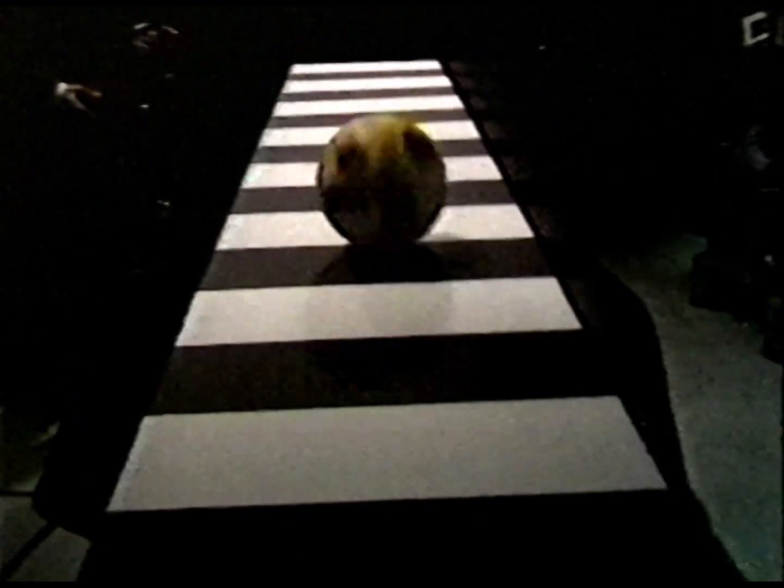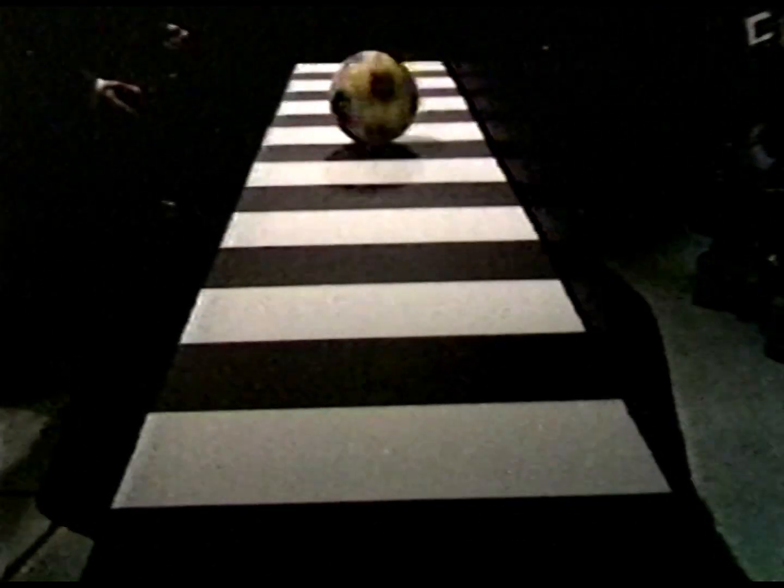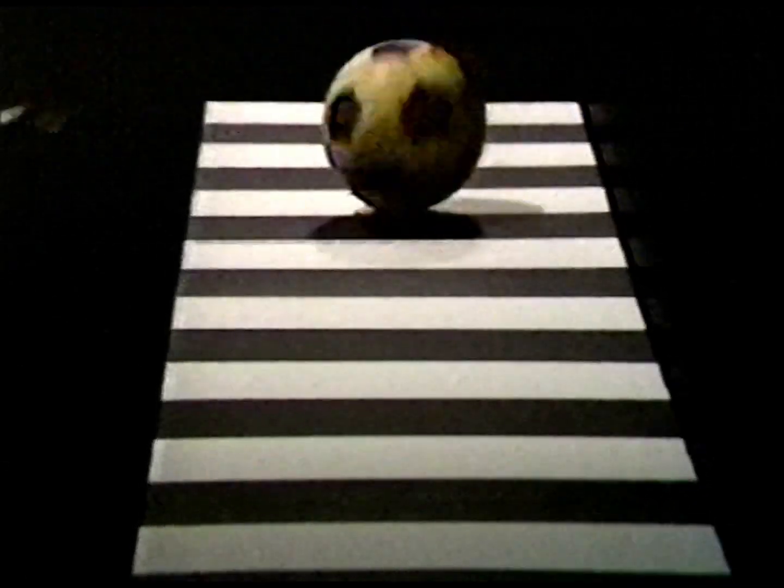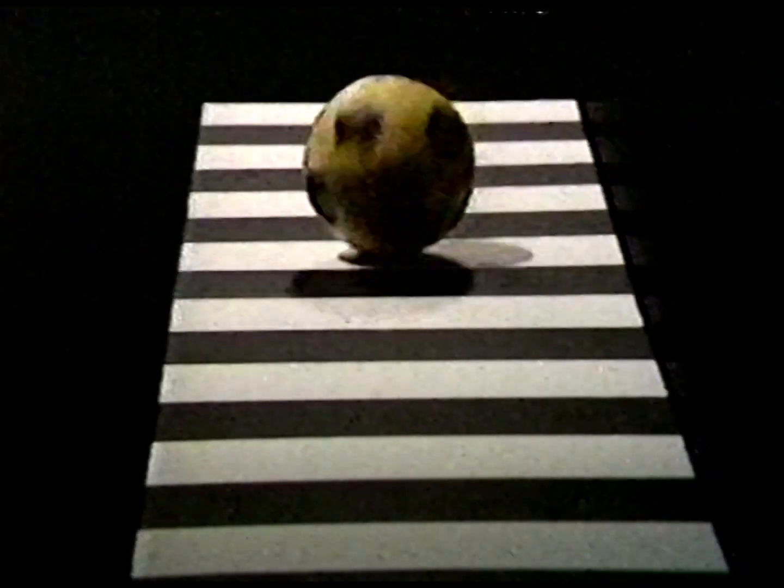To compare, 5 degrees, 50 degrees, 5 degrees, 50 degrees. Now a ball is rolled down the board. Notice the apparent speed of the ball. That's on a 50-degree angle. Now the same on 5 degrees. That ball really is rolling at the same speed as the wide angle.